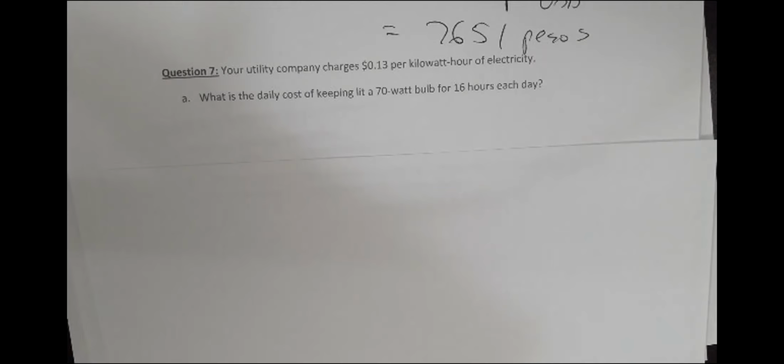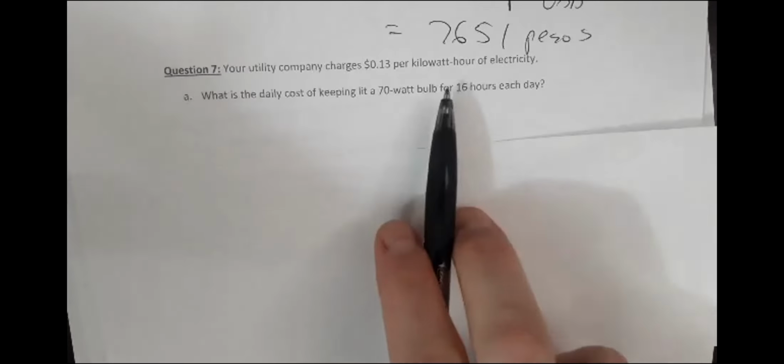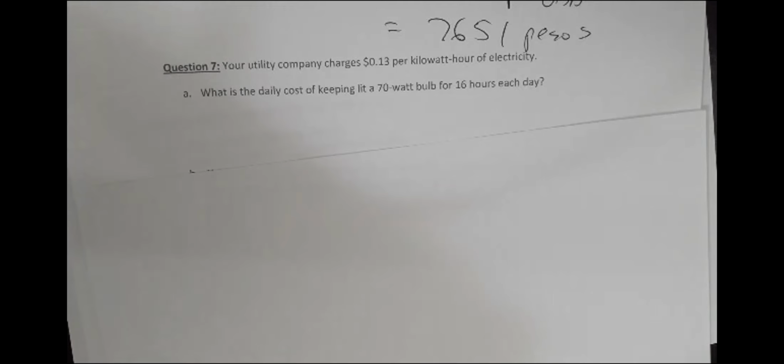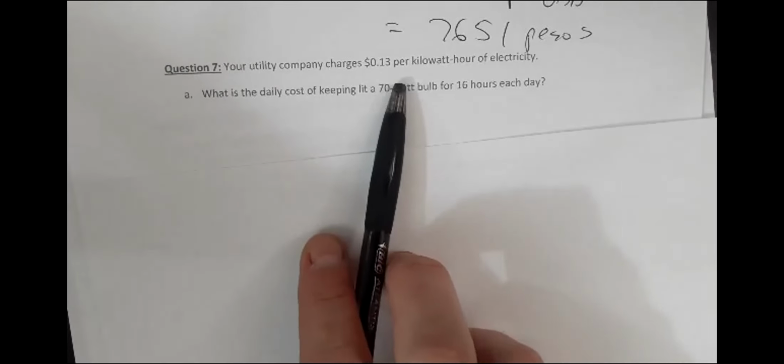How do we find kilowatt hours? What does this mean? What does that hyphen mean? What does it mean? How many kilowatts you're using per hour? No. Per means division, right?